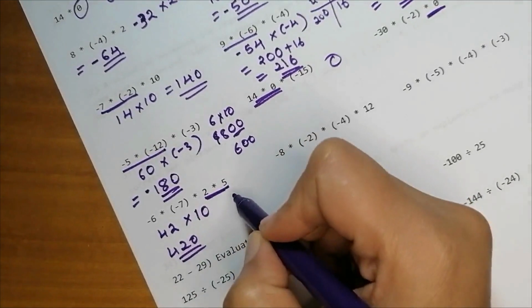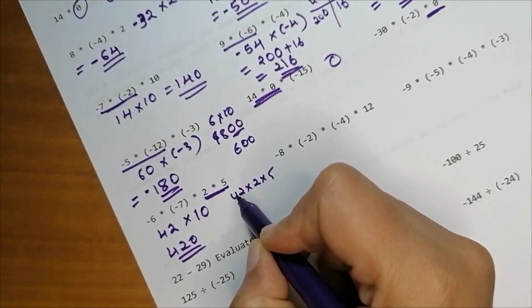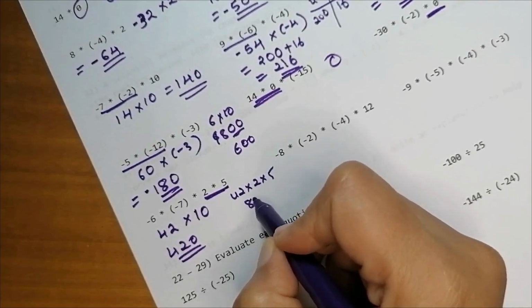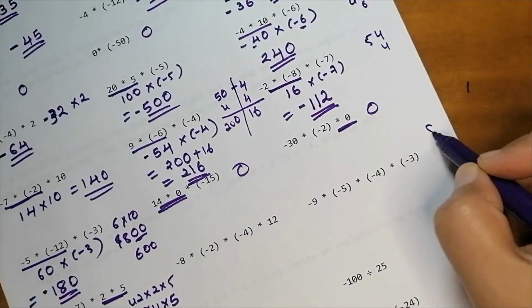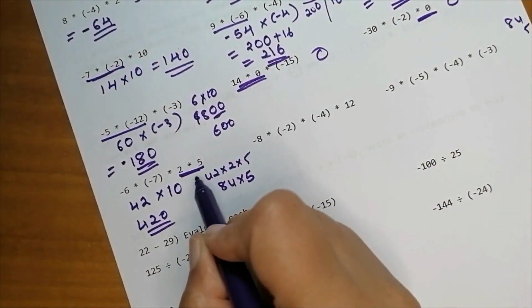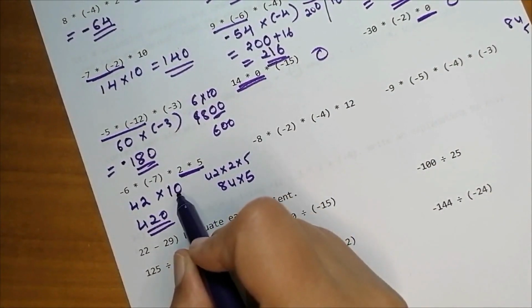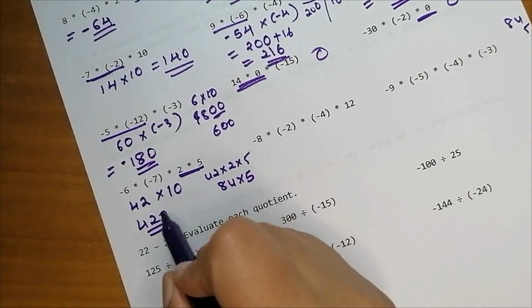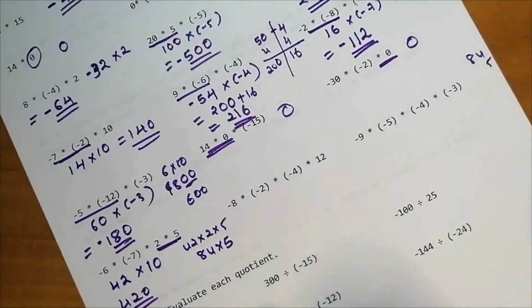Okay, otherwise what would I do? 42 times 2 times 5, right? So this would be like 42 times 2 is 84. 84 times 5. Now I don't know this table, so I'll go here and do 84 times 5. So instead of doing all this, I played smart. I multiplied this together. Okay, so that gave me 10, and timing any number times 10 is much easier to do. Okay, moving to the next one.